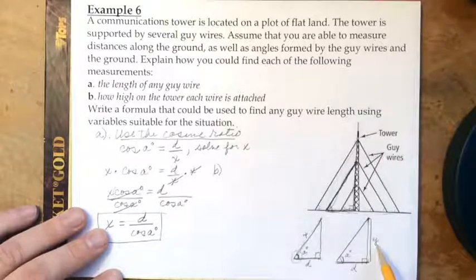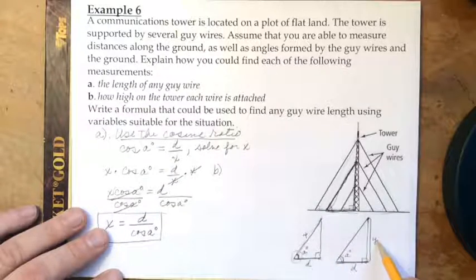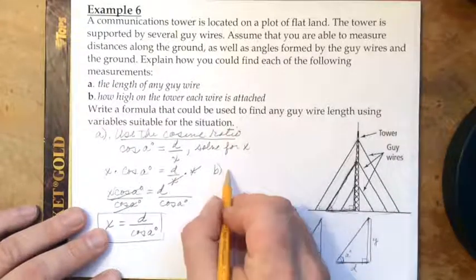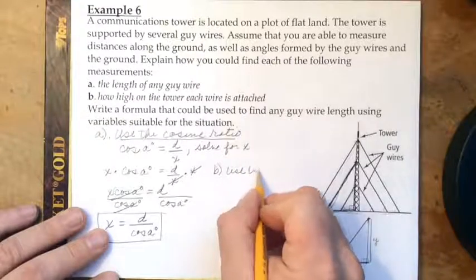This would be which trig ratio? How would we find that? We've got this angle, we've got an adjacent side, and we've got the opposite side. We would use the tangent ratio.